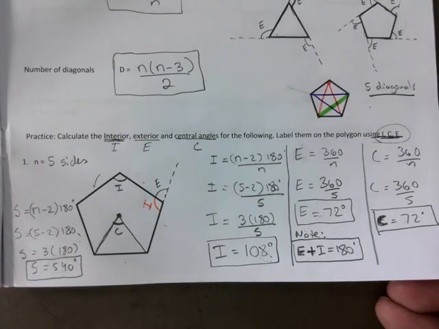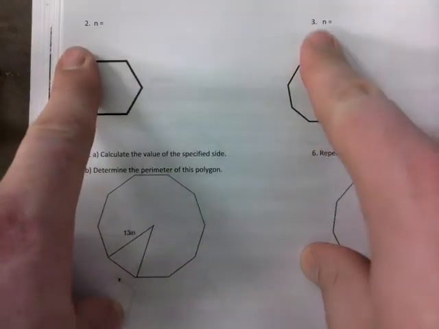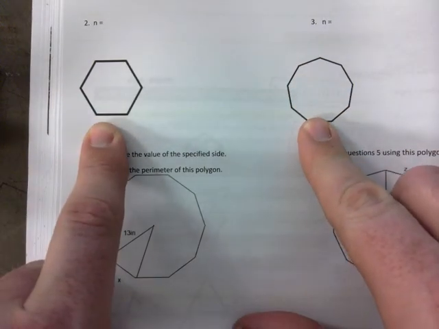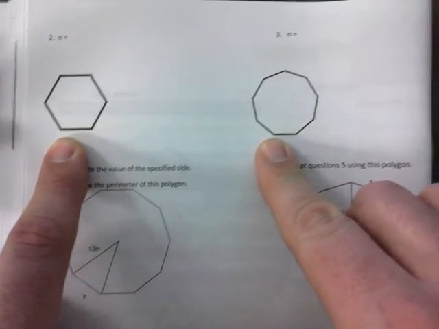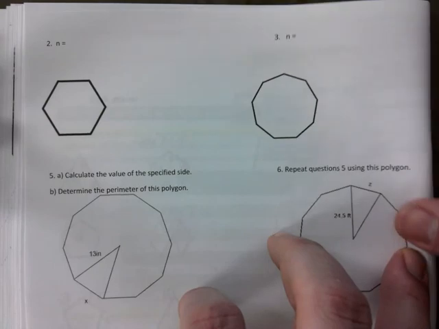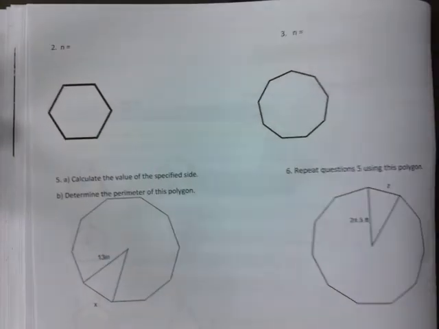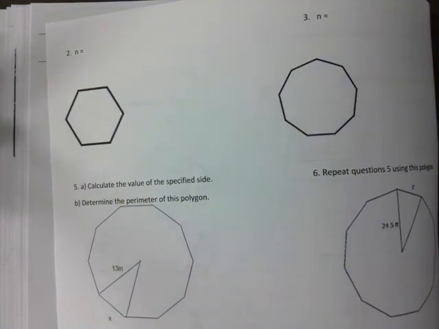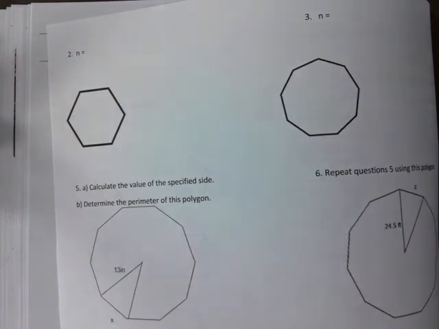Those do work out. Just do 2 and 3 here, real quick. Find the sum, the interior, the central, the exterior.